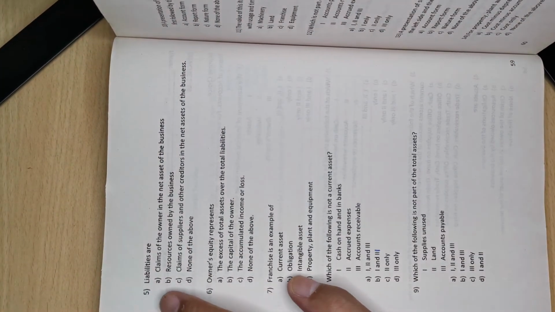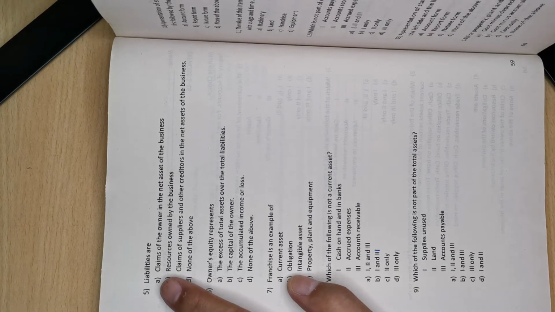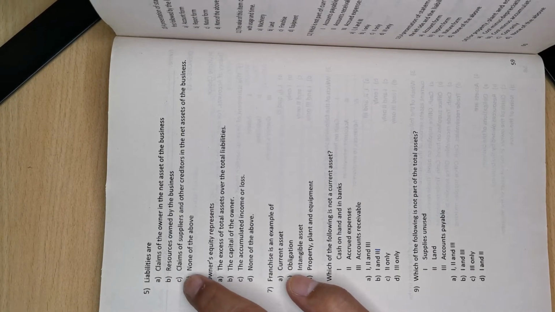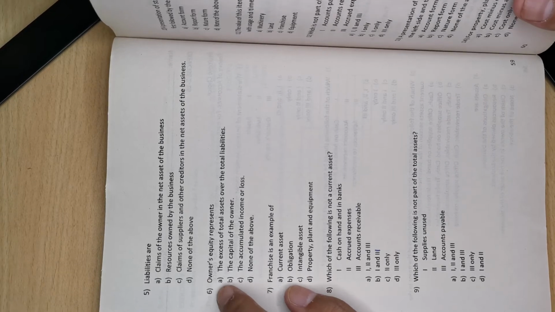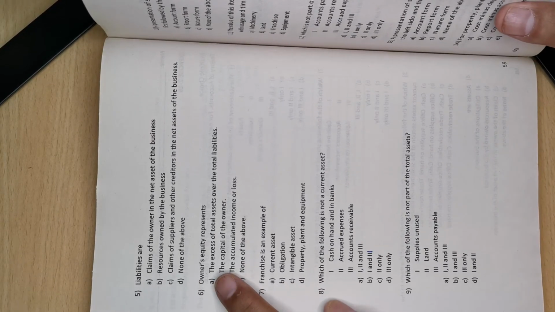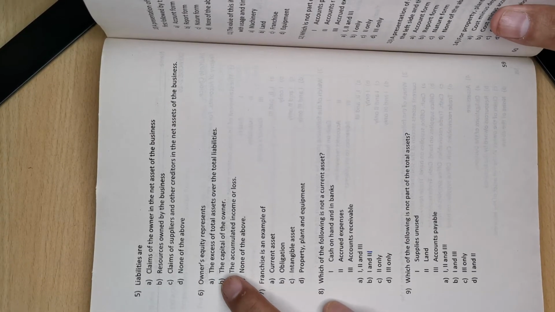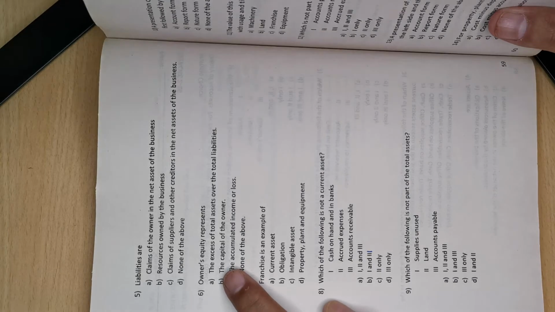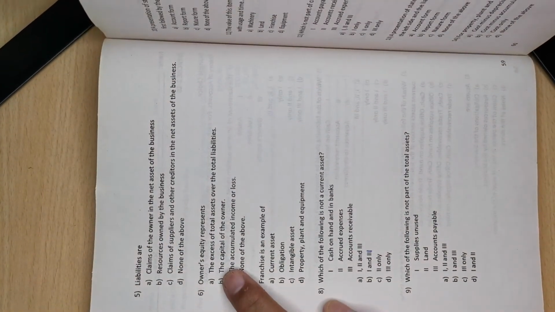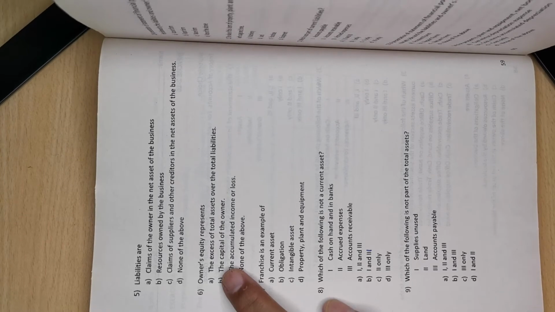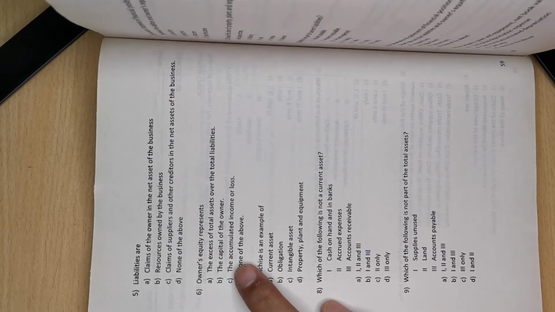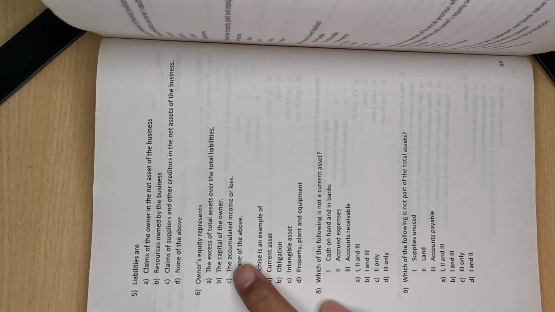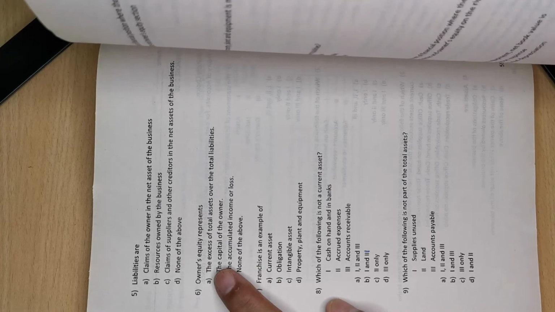Okay. So liabilities, these are claims. But claims of the owners ba? Hindi. Claims of suppliers. Okay? Owner's equity represents what? Excess of total assets over total liabilities. Capital of the owner is part of owner's equity, but that is not the sole item in the owner's equity section. Okay? Accumulated income or loss. This is your drawing account. No? And then none of the above. The answer is letter A.